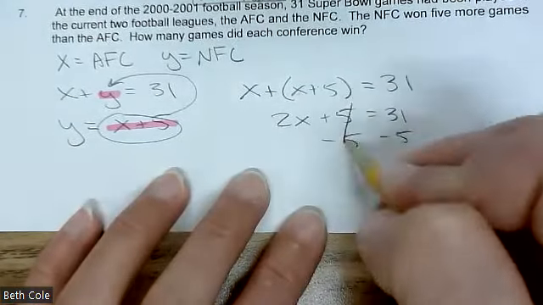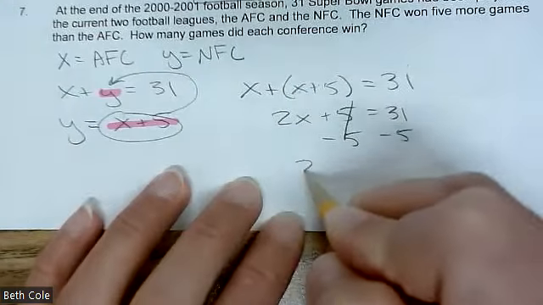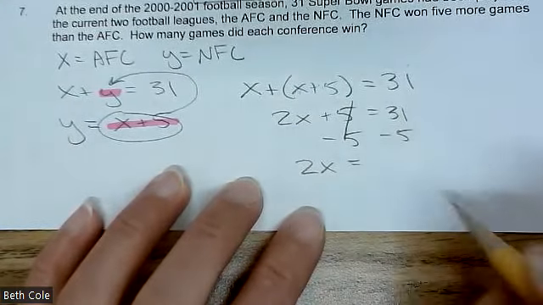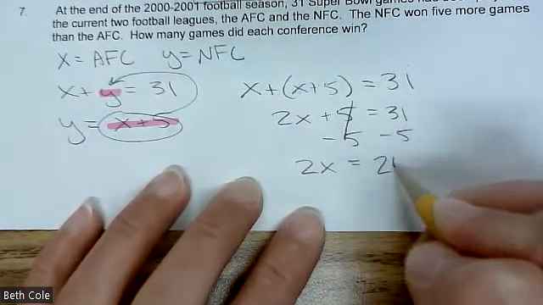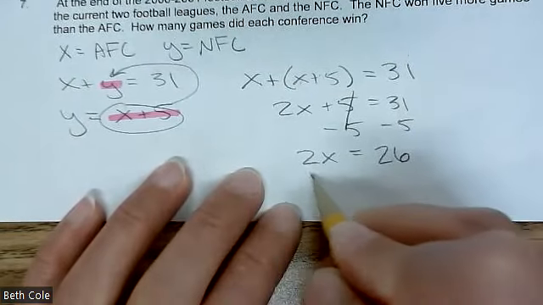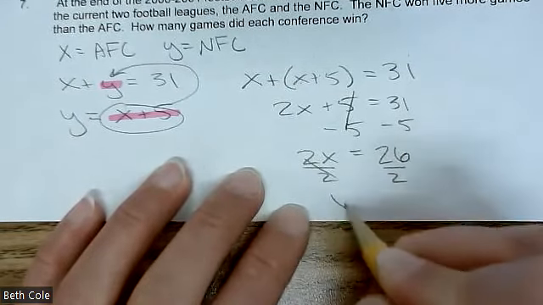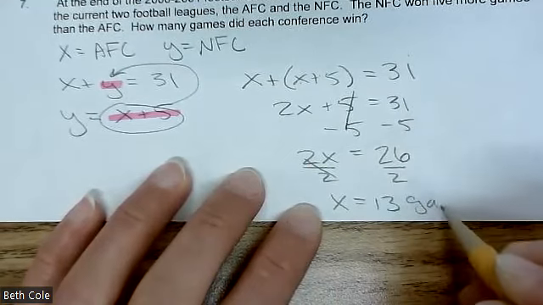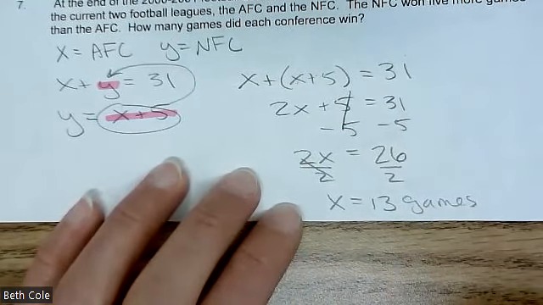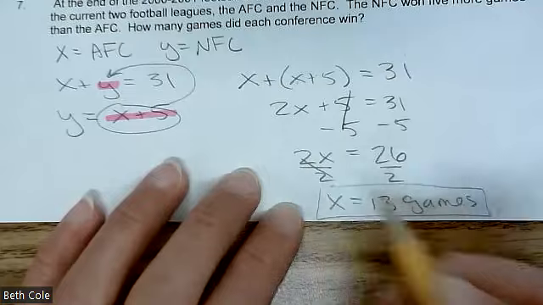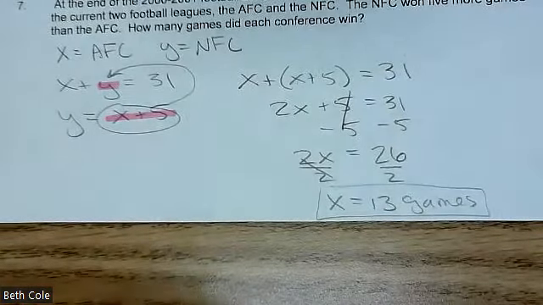Subtract 5. Can I call this the easy part? Is that okay? Like we're okay here. 31 minus 5 is 26. So X is 13 games, I guess we'll put for like our units there. So AFC played 13 games.